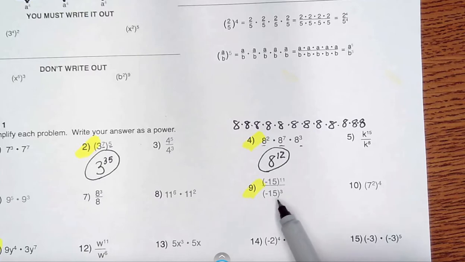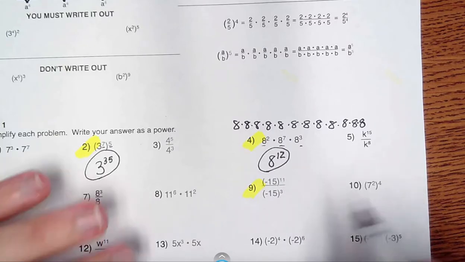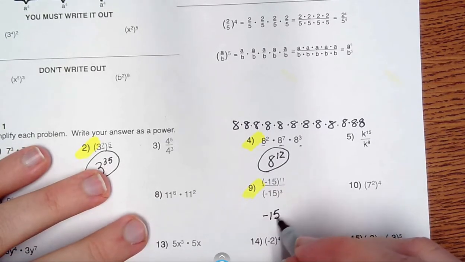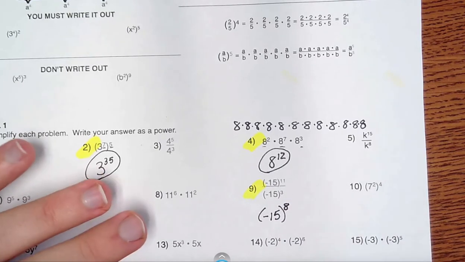And then division, we're going to kind of do the opposite. So multiplication, addition; division, we're going to subtract. So I'm going to keep my negative 15, keep the same base. 11 minus 3 is 8.